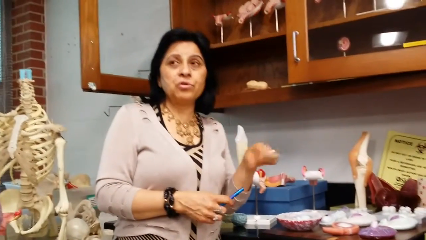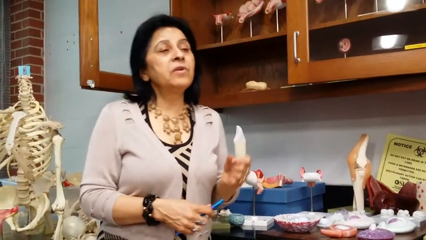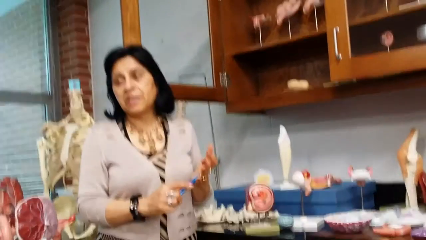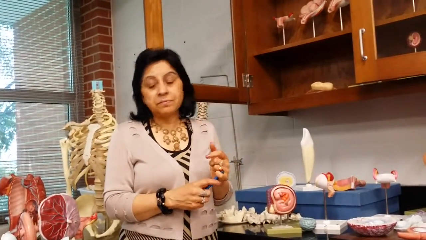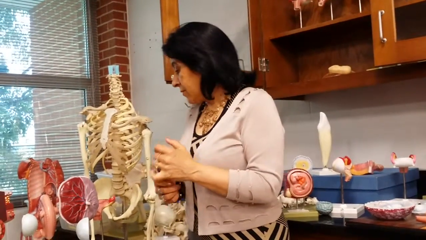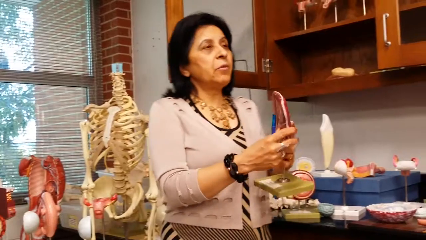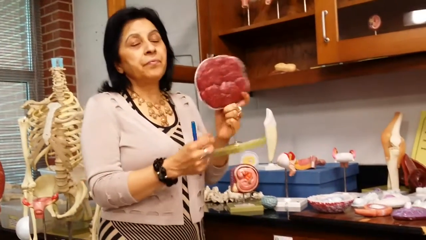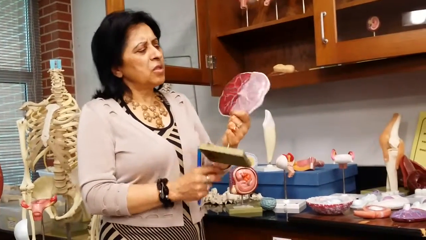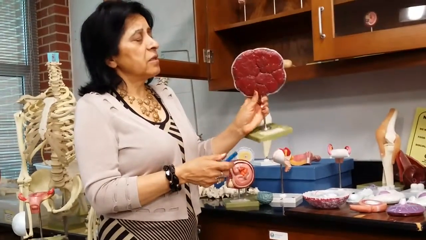And then chorion, the outer of the two, the one closer to the mother, will develop into the placenta and part of the umbilical cord. Placenta and umbilical cord. I have a model of the placenta here. Pretty close to being real size.